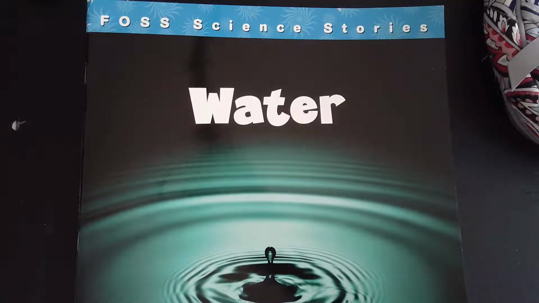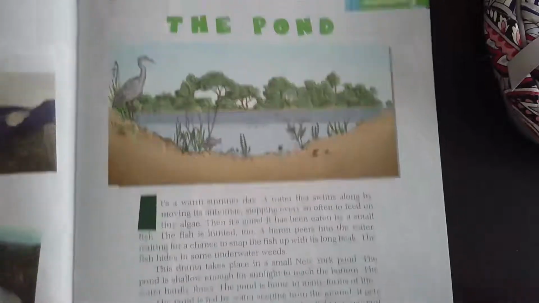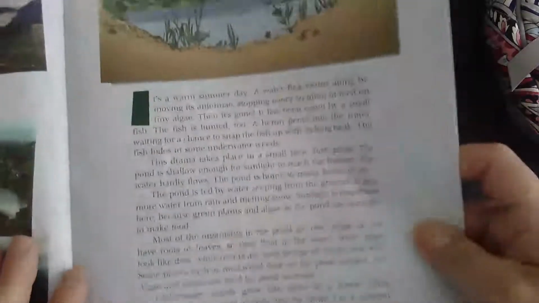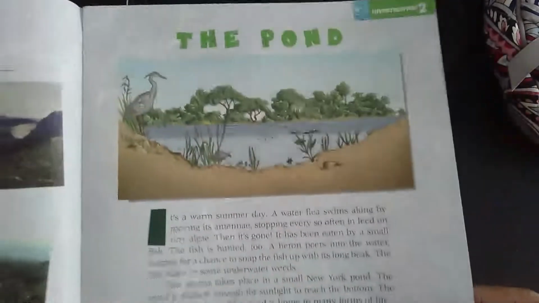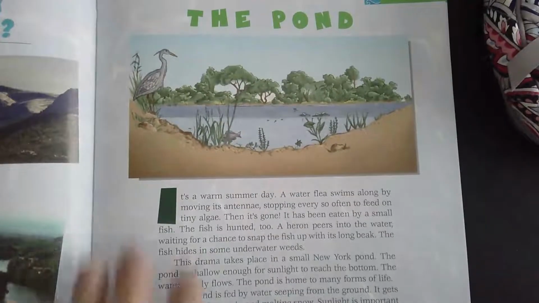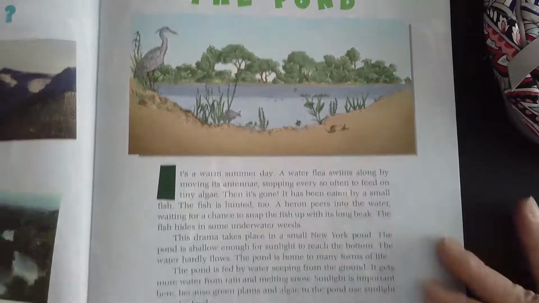All right, today our lesson is going to be a FOSS science story in our Water FOSS booklet. And I'm going to ask you to turn to page 5. Okay, you can see down there at the bottom, page 5. Okay, we're going to be reading an article about a pond. All right, so follow along with me as I read.